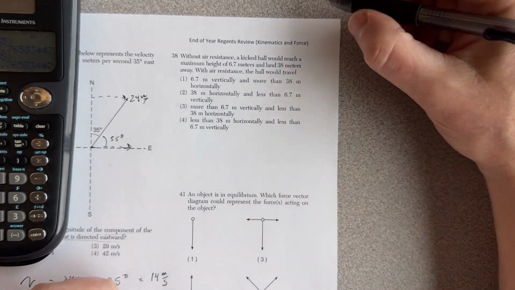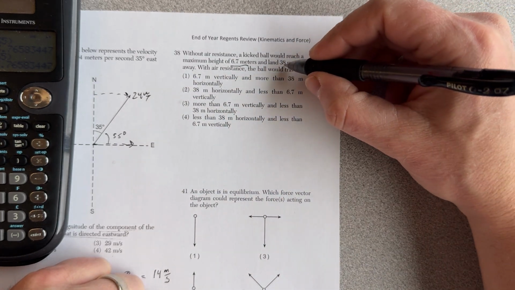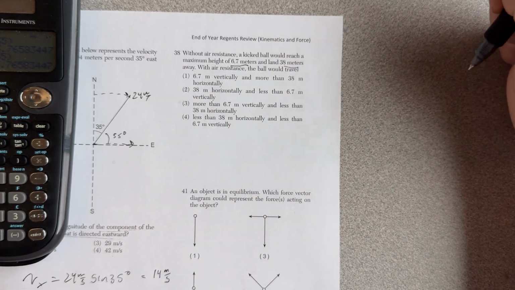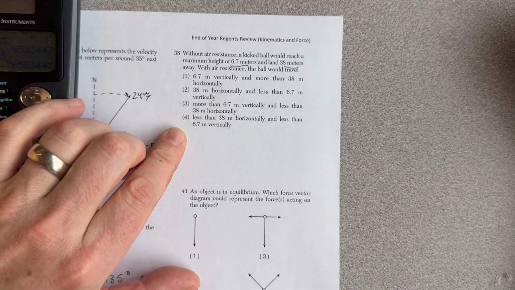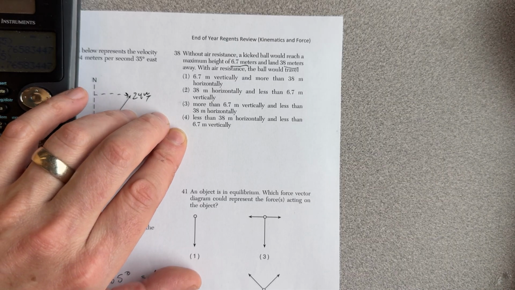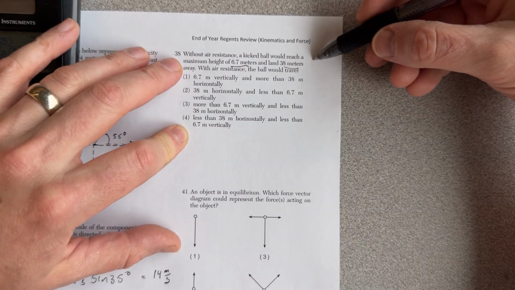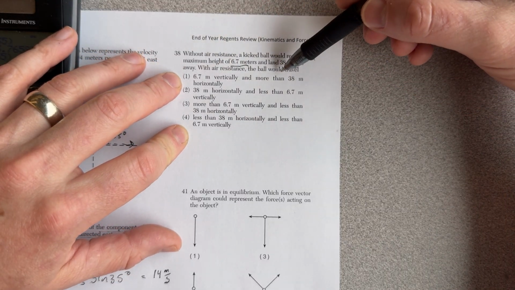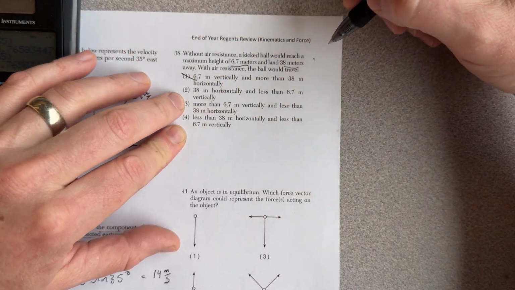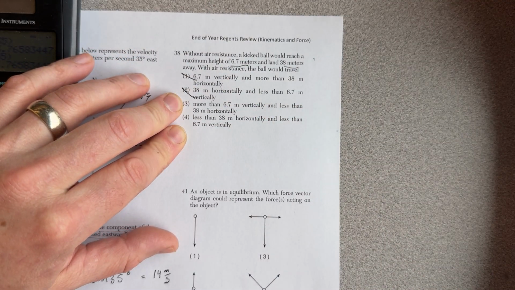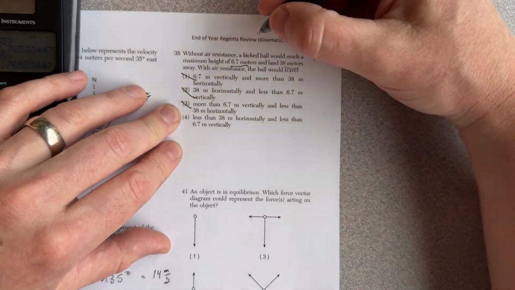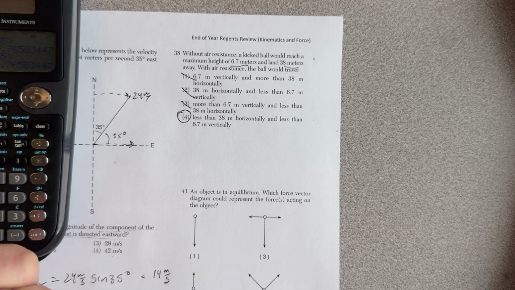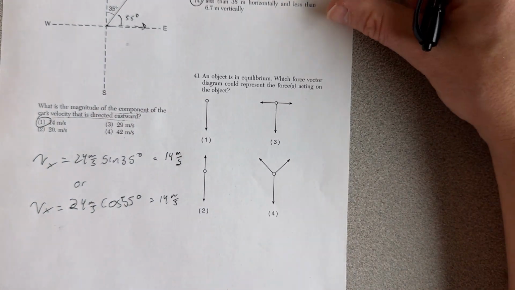Without air resistance, a kickball would reach a maximum height of 6.7 meters and land 38 meters away. With air resistance, the ball would travel, all right, it can't travel as high or as far. Now this is where reading gets hard, right? Making sure you're less and less. Vertically, it's not going higher, and horizontally, no, it can't go the same distance. So it's less horizontally and less vertically. That one's a pain, that was annoying.